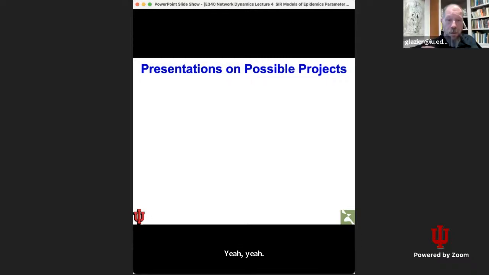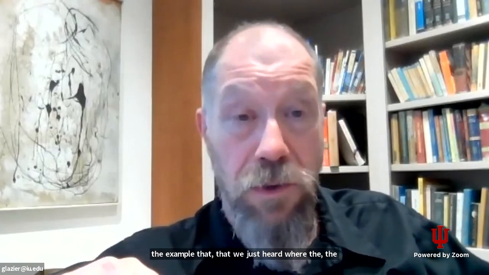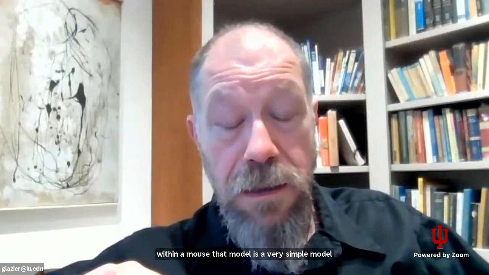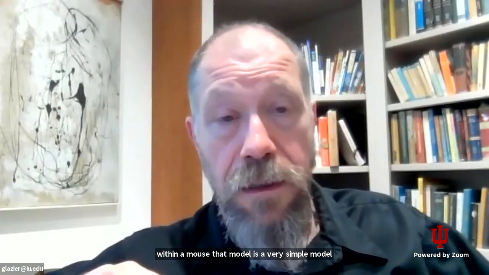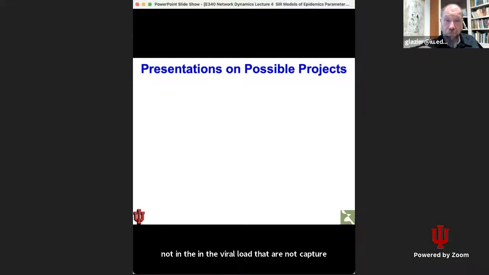Okay, sure. It doesn't have to be at the population level because it could also be, for example, the example that we just heard, where the model of Amber Smith for viral clearance within a mouse. That model is a very simple model. It's surprisingly good given its limitations, but there definitely are things in the data that are not captured by the model.